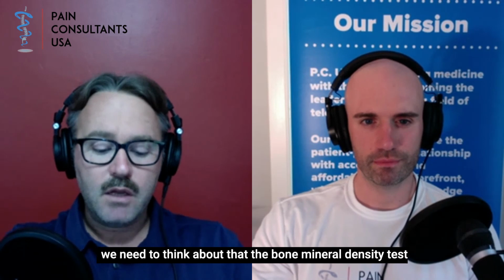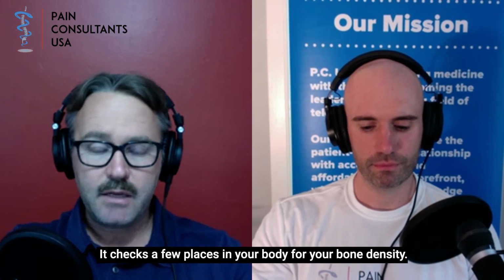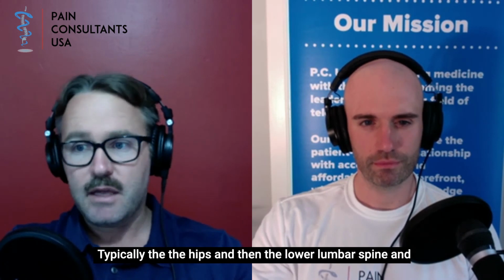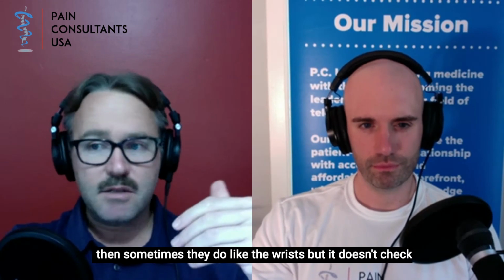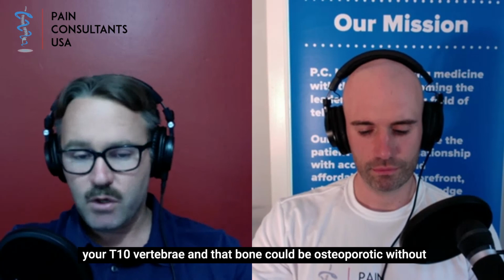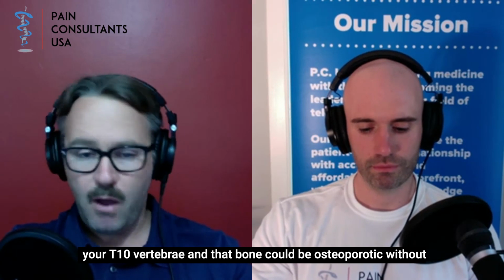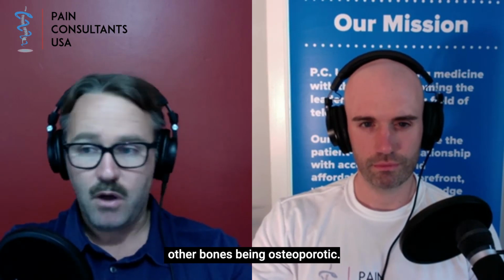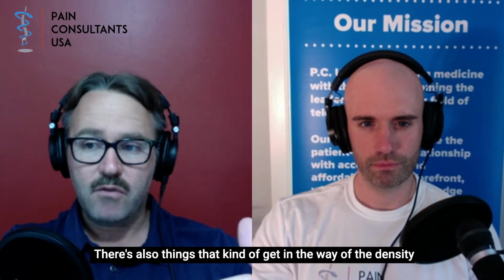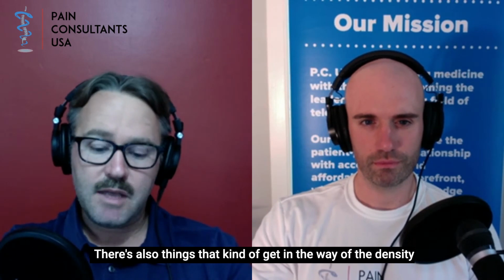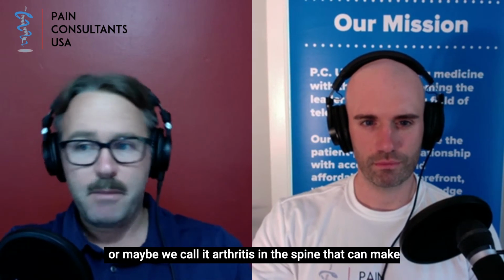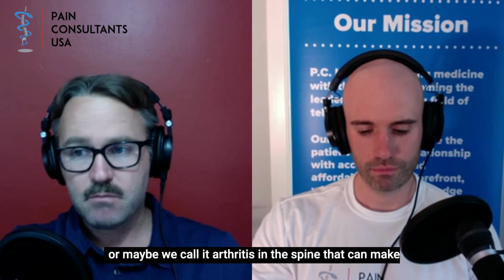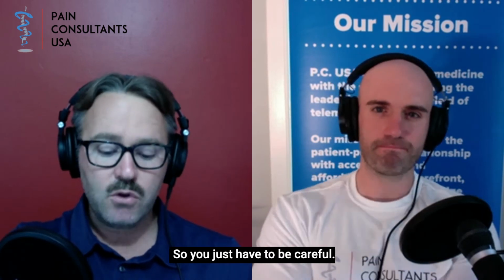But we need to think about that the bone mineral density test, the DEXA scan, checks a few places in your body for your bone density, typically the hips and then the lower lumbar spine, and then sometimes they do the wrists, but it doesn't check your T10 vertebra, and that bone could be osteoporotic without other bones being osteoporotic. There are also things that kind of get in the way of the density test, the DEXA scan. If you have too much osteophytosis, or maybe we call it arthritis in the spine, that can make the test kind of falsely negative. So you just have to be careful.